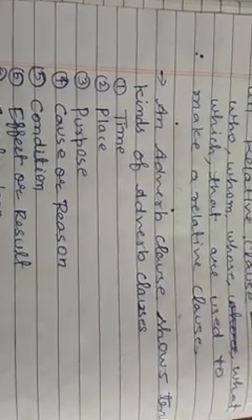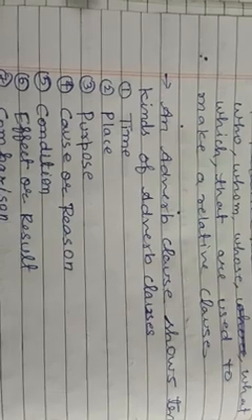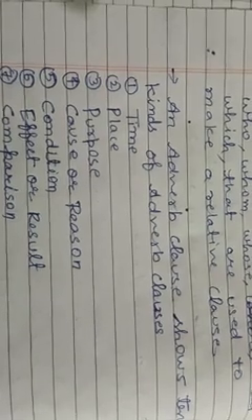Next is purpose, with words like so that. Fourth, cause or reason. Here the reason is given, with words like as, because, so.